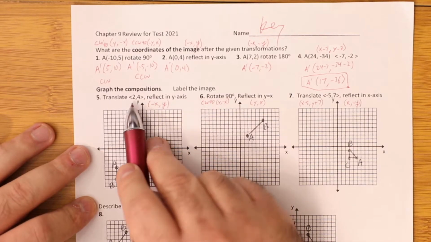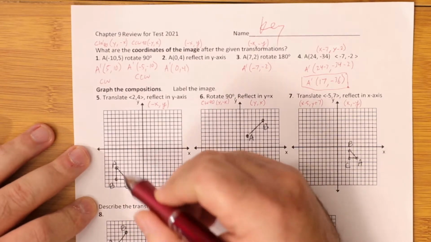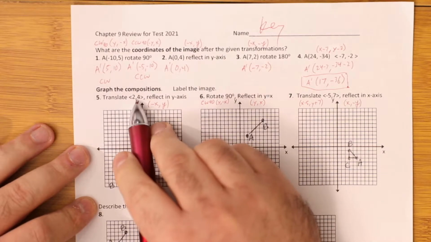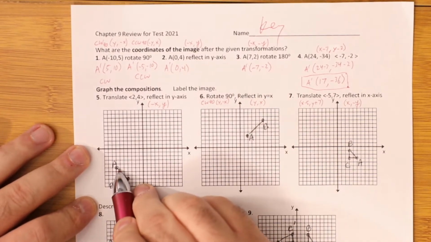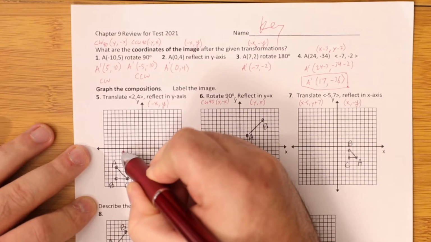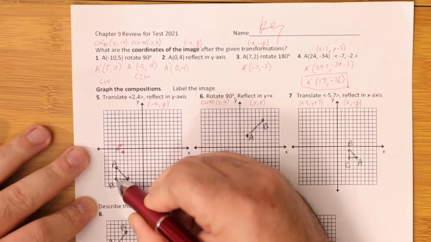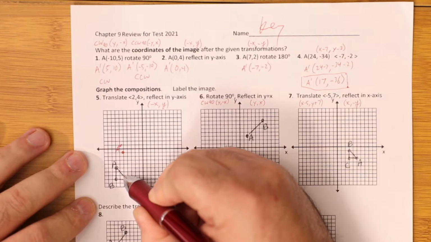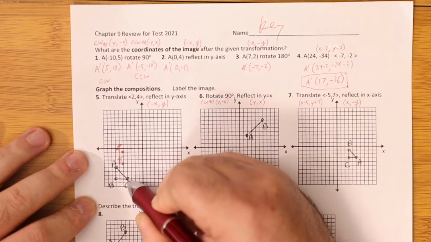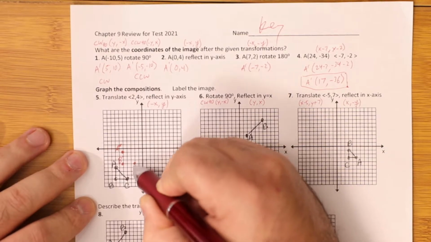This one says translate 2 to the right and 4 up first. So 2 to the right, 1, 2, then 4 up, 1, 2, 3, 4. This would be your A prime. For B, you can do the same thing, 2 to the right, 1, 2, 3, 4 up. That's B prime. For C, 2 to the right, 1, 2, 3, 4 up. There's C prime.